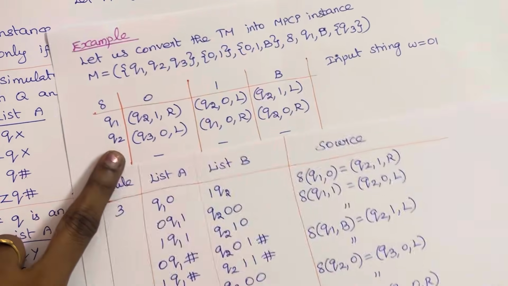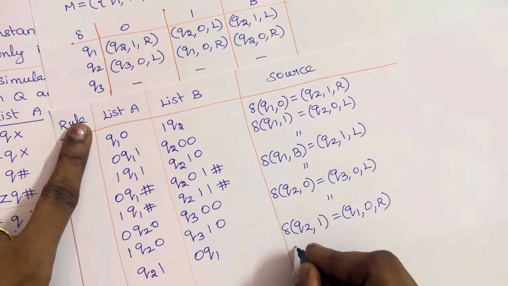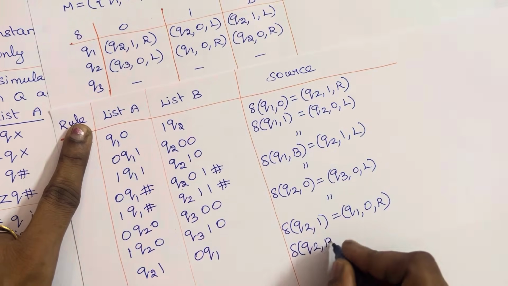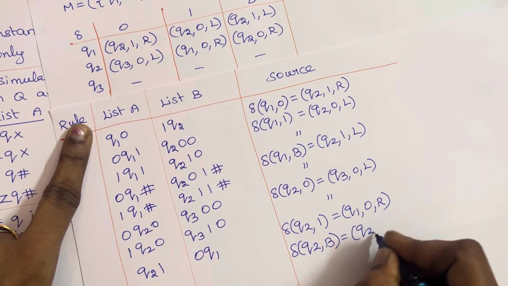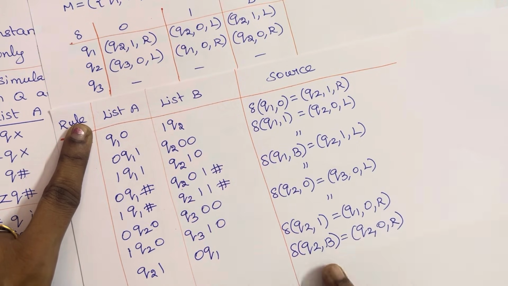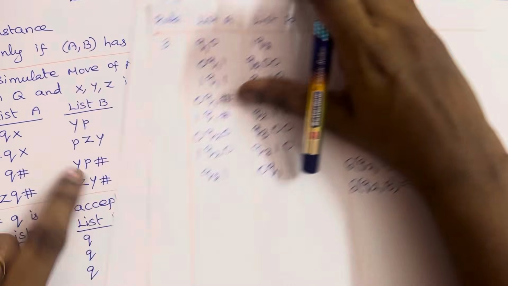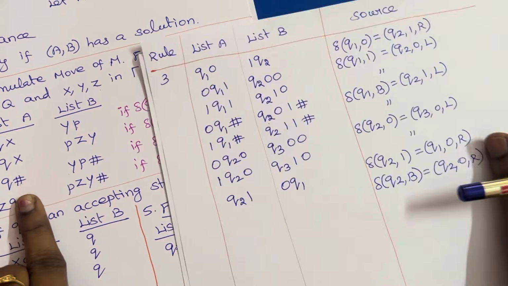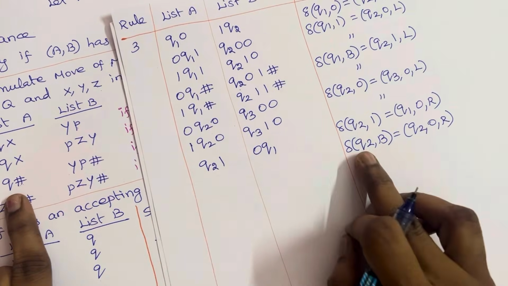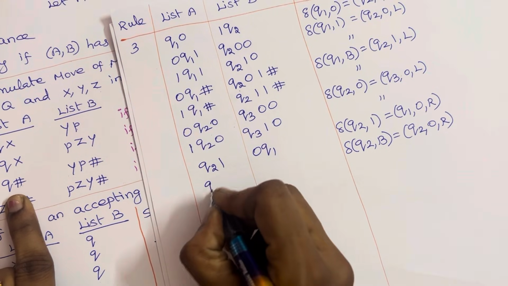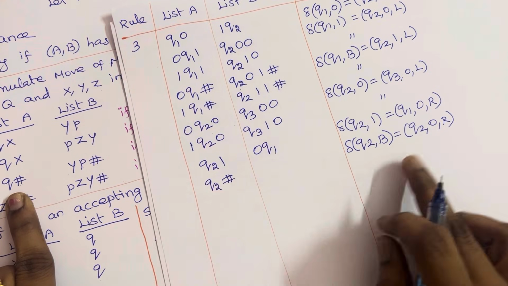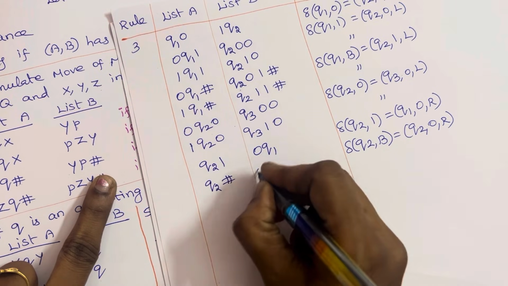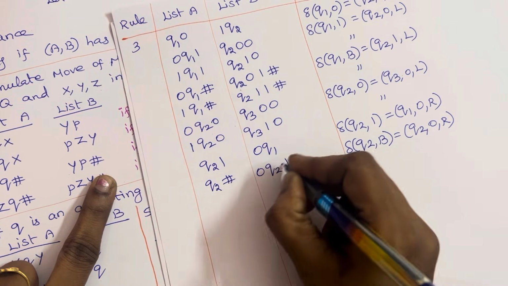Then the final transition is del of Q2 comma blank equals Q2 0 right move. So this is blank and right move. Blank and right move means it's case 3. So in list A we have to write Q2 and hash, and in list B we need to write YP hash. Y means 0, Q2 hash.